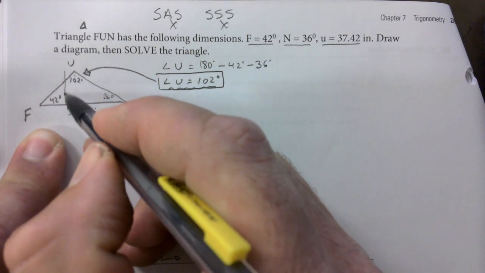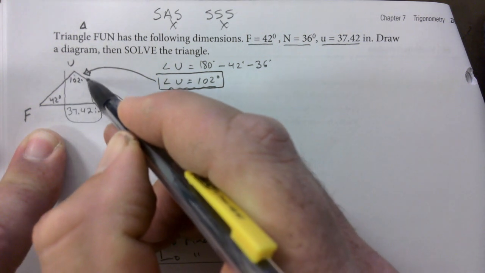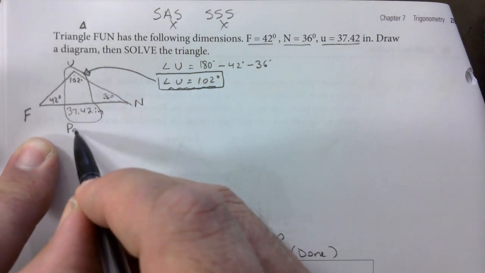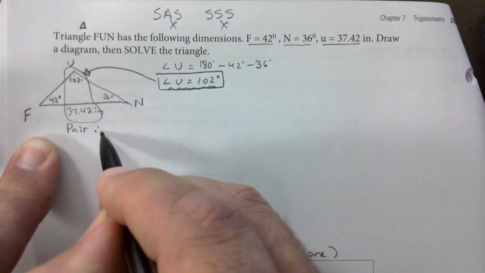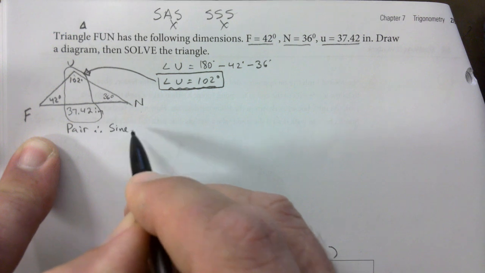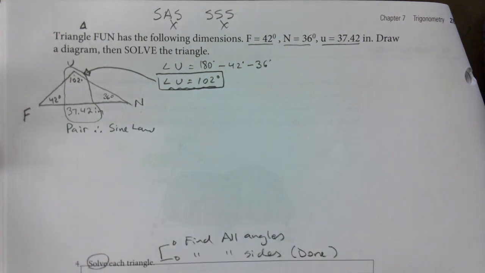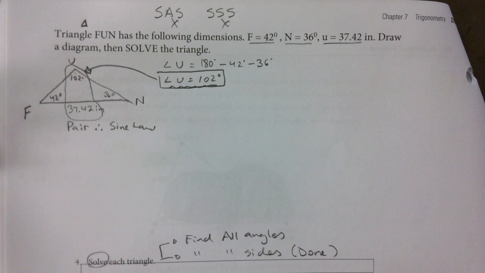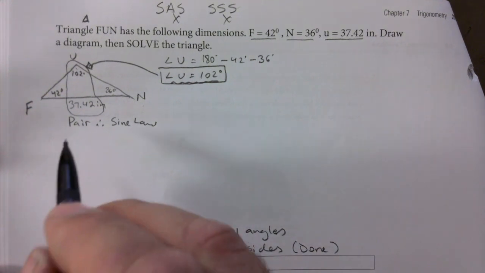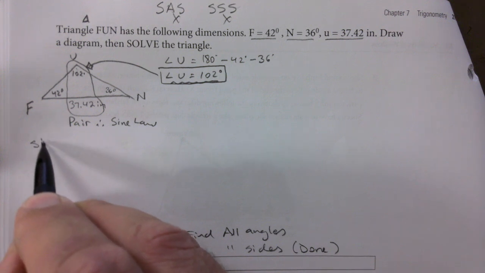and you have a pair. Let's circle it like that. Pair, therefore, sine law. So I want you to start thinking, I could use sine law or cosine law. It depends on the situation. Okay? Now, we're starting.